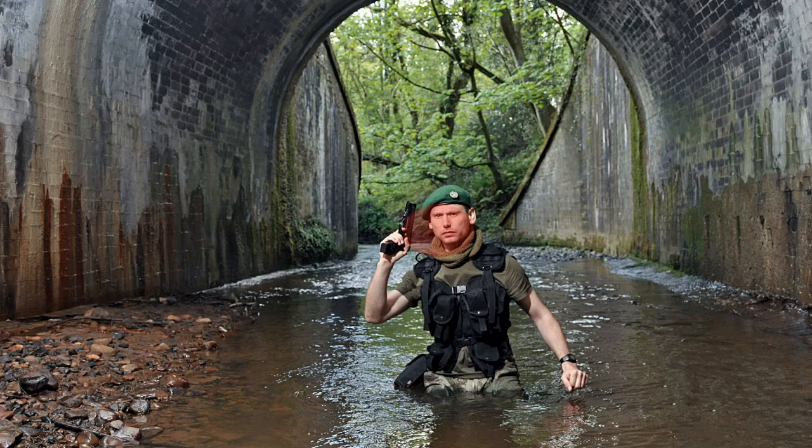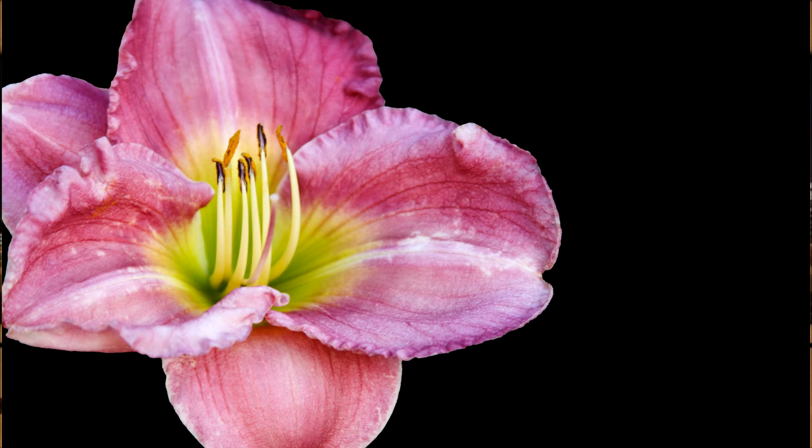So let's move on to the third one, and that is spot metering. Spot metering is similar to partial metering, but this time, instead of being 8 to 13% of the entire photograph, it is instead 2 to 4% of your photograph. Spot metering is absolutely perfect for working with macro photography, particularly when you're trying to get the correct exposure for flowers.